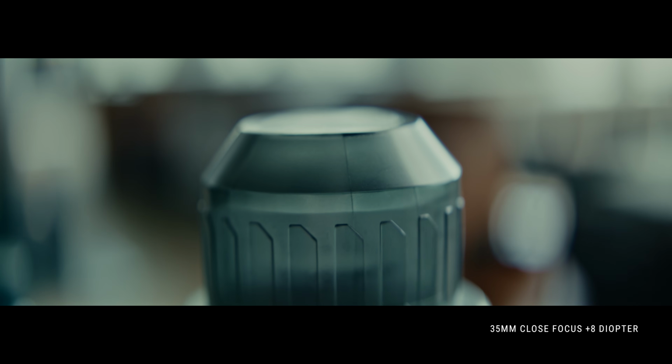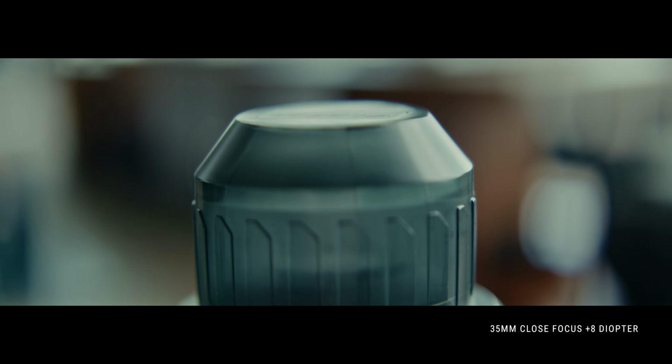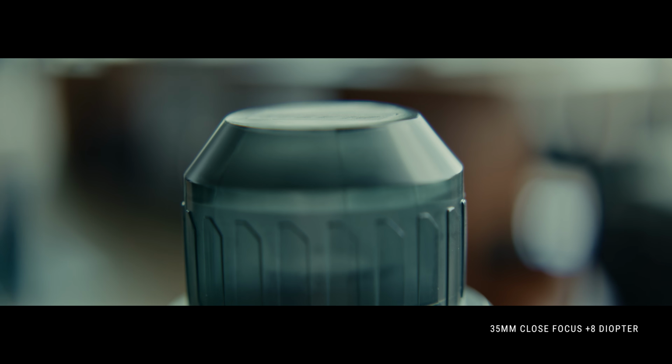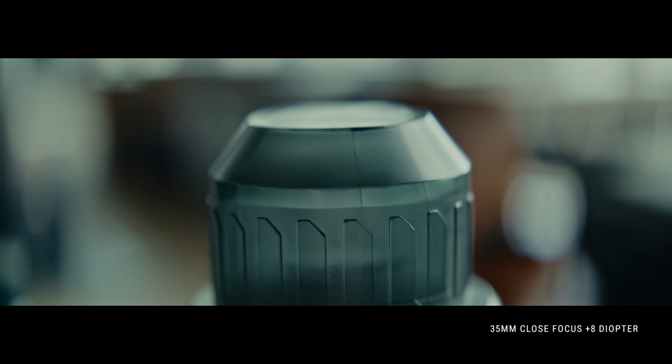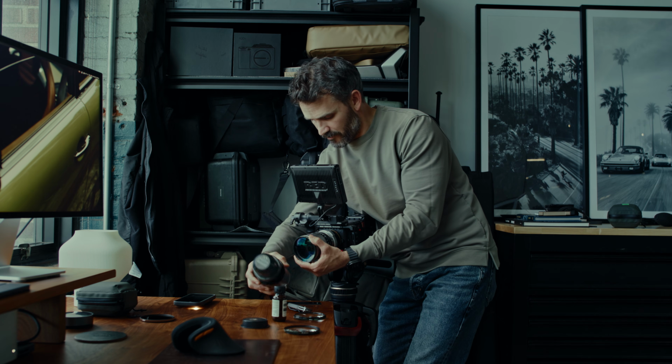So anyway, again, a lot less play with the +8. You can see how the background is shifting a little bit in and out. I can only get to about right there. So that's about as much play as you have, but I'm just holding this up.